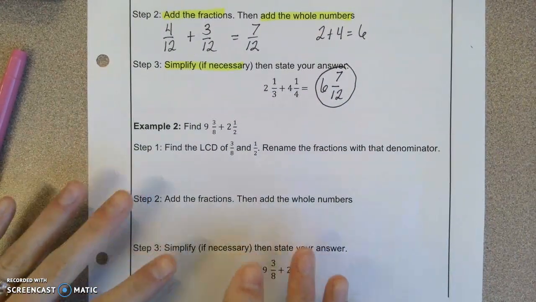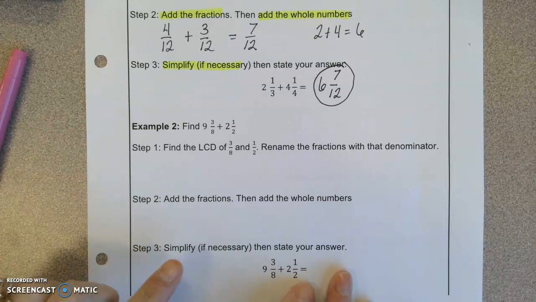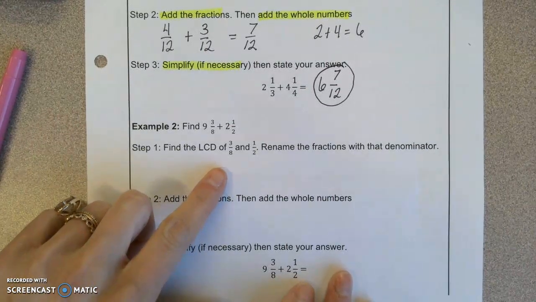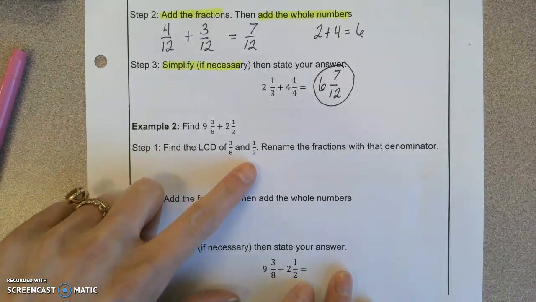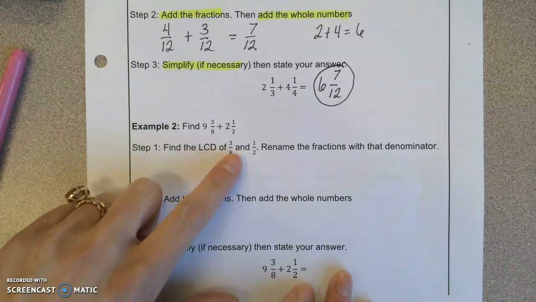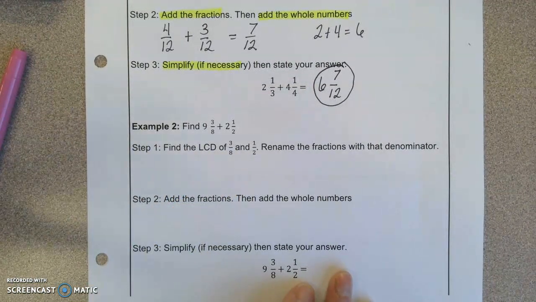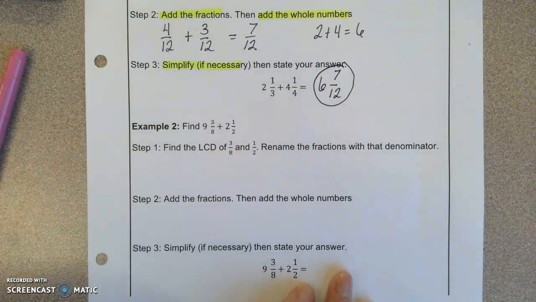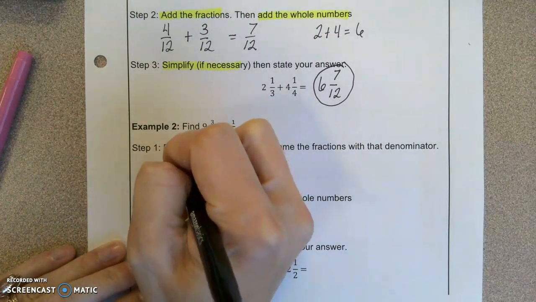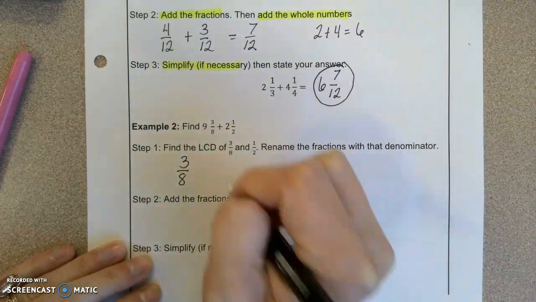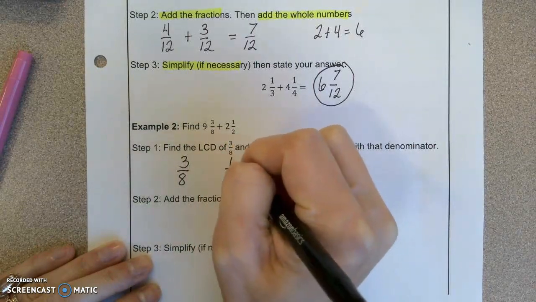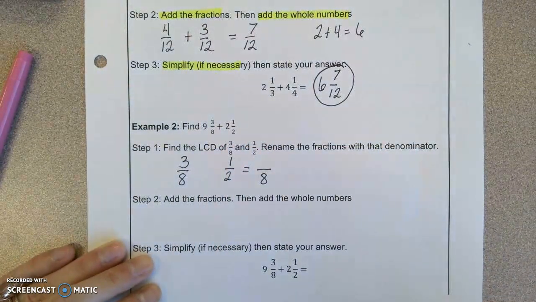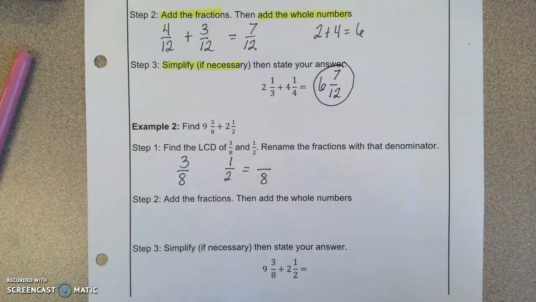Okay, go ahead and I'm going to have you pause your video and try this one on your own. So find your least common denominator of 3/8 and 1/2. Remember, be as efficient as possible. So rather than multiplying and using 16, I would just leave this as an 8 so that you have simpler numbers to work with. So I would do 3/8, just leave that as 3/8, and then change 1/2 so that you have an 8 on the bottom. So go ahead, pause your video, find that equivalent fraction, and finish step 2 and 3. And then you can unpause to check your work.